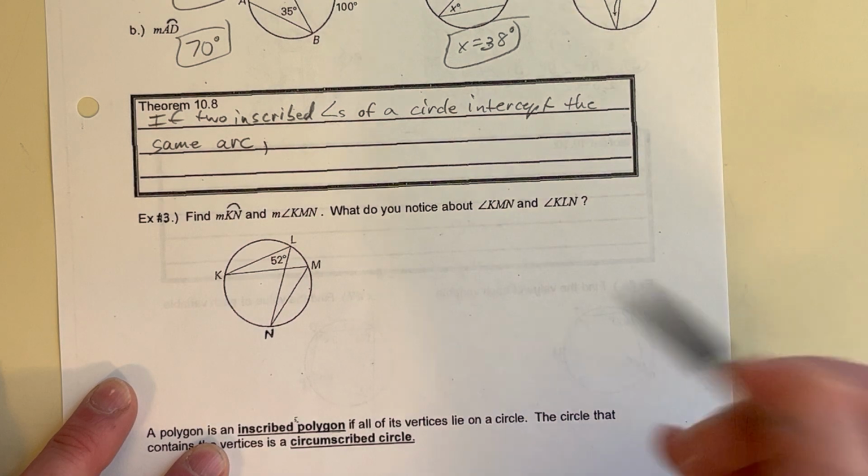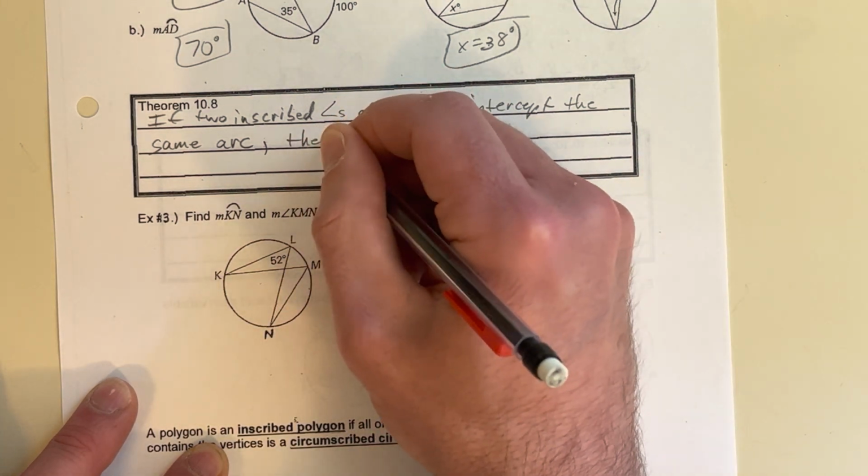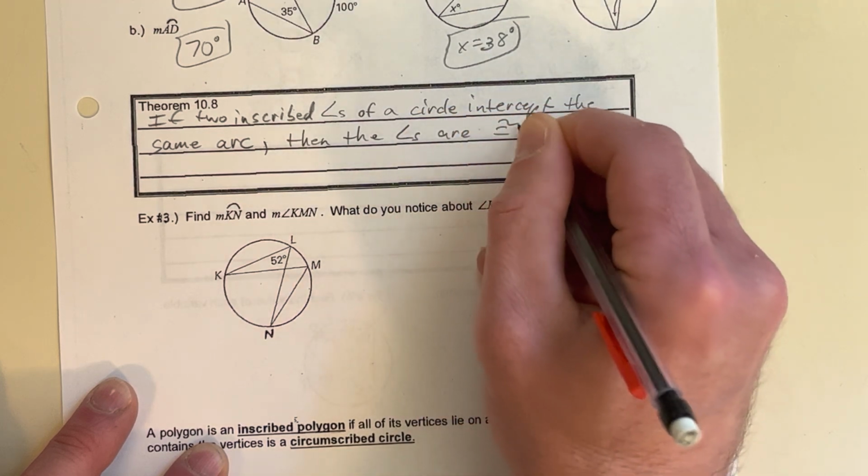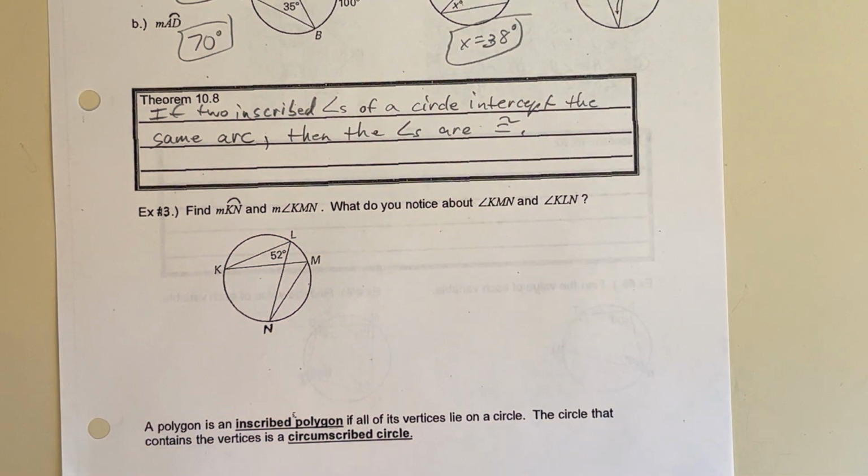Well, guess what is going to have to be true? Then the angles are congruent. So that's handy to know.